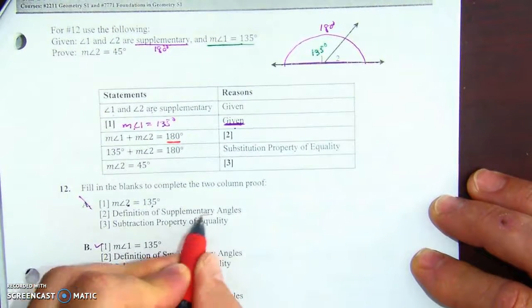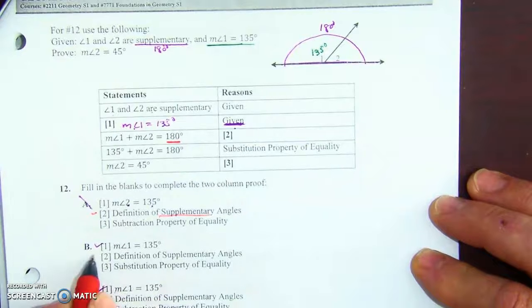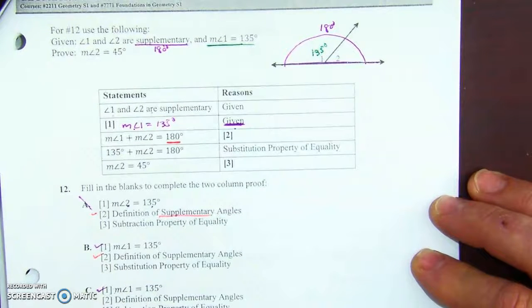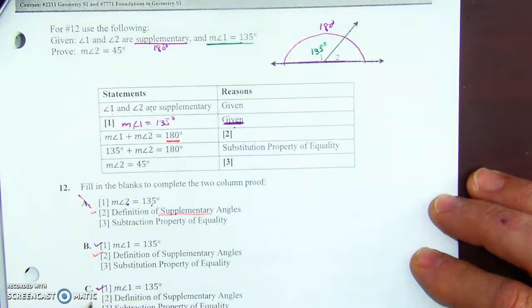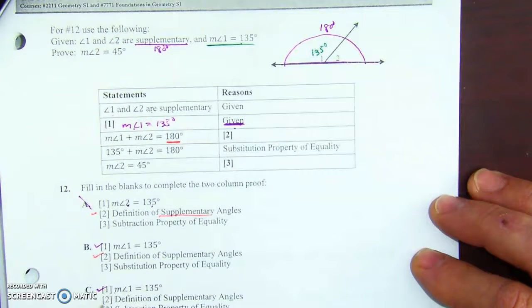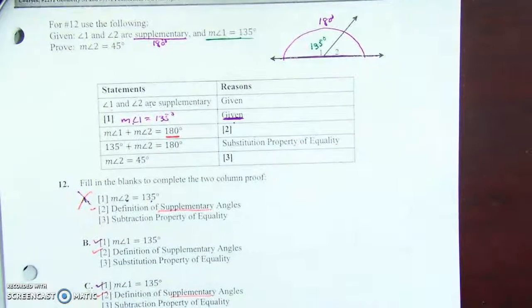Well, this one has supplementary in it, so that one's good. This one has supplementary angles in it. This one's good. And this one is a definition of supplementary angles, and look at this one, complementary. So we know that D now is not an answer. So we've eliminated down to B and C.